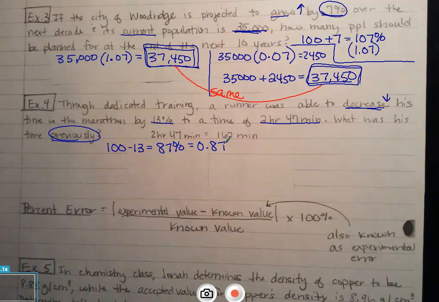In order to solve this one, we have to think about it a little bit more. So he decreased his time by 13% to this time of this number. But this is like his final, right? This is his final or his new number. It's not the original. We don't know what his original time was.